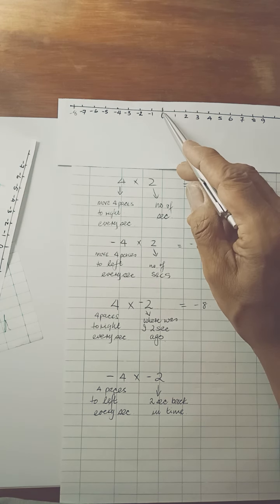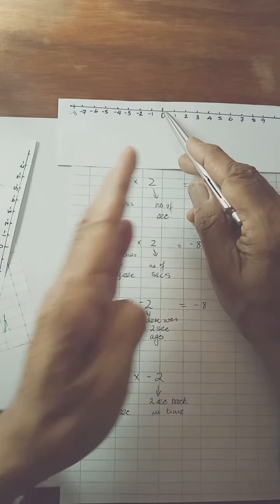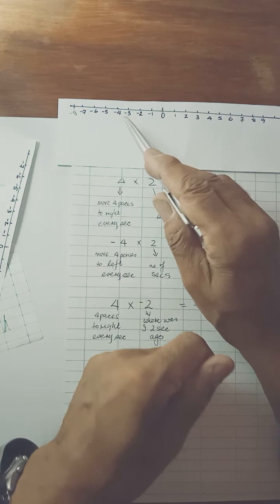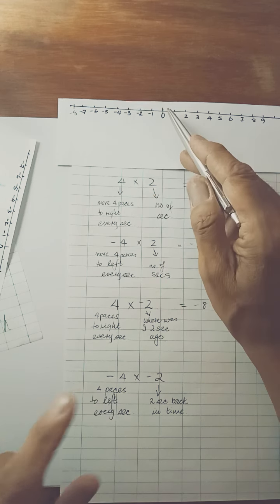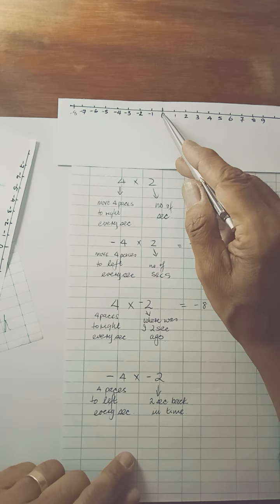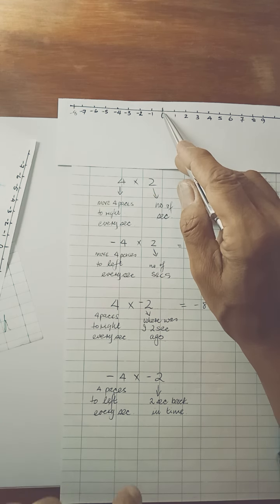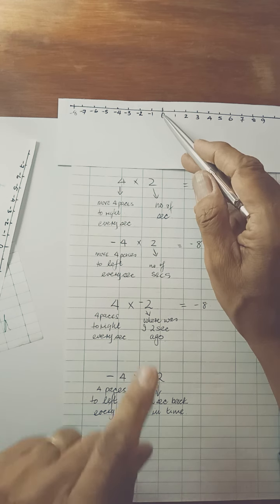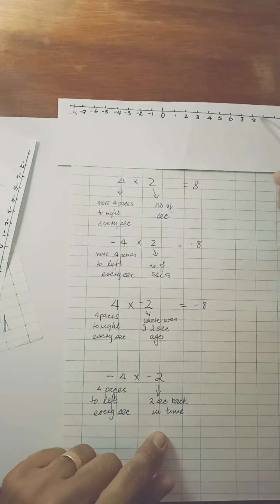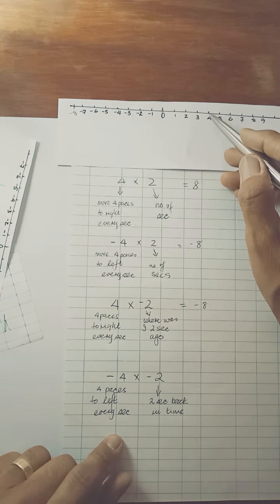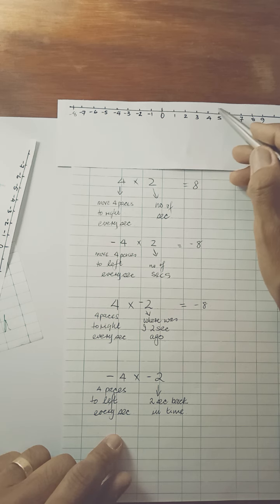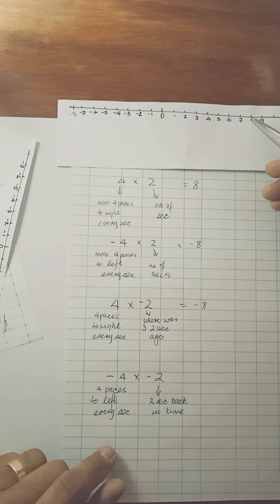So I start over there. I am moving 4 paces to the left every second. So where was I 2 seconds ago if this is where I am now? Well, if I'm moving to the left, I must have been somewhere over here. So you can say 1 second ago, I was there. 2 seconds ago, I was there.